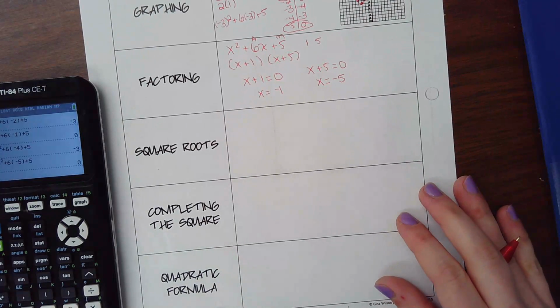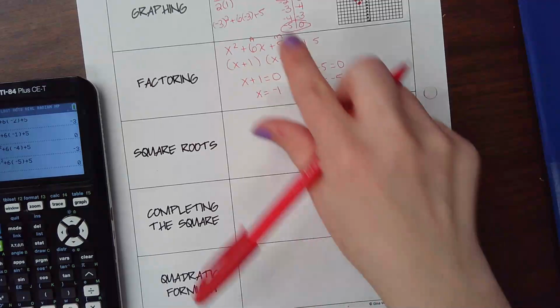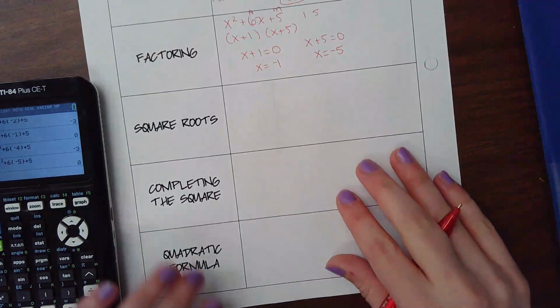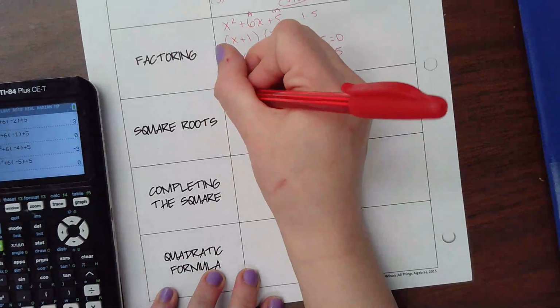Square roots: since there's an x term, like since there's a 6x, we can't do the square roots method. So we're going to just write that in.